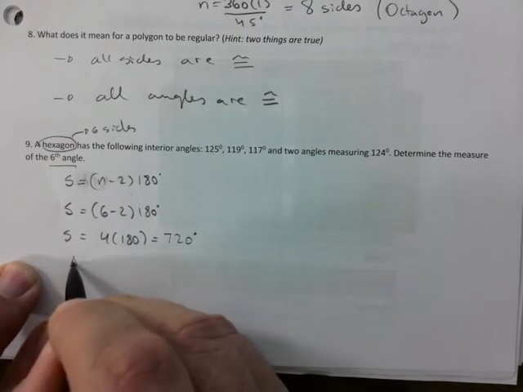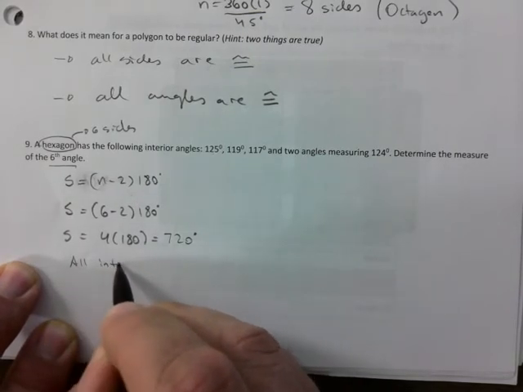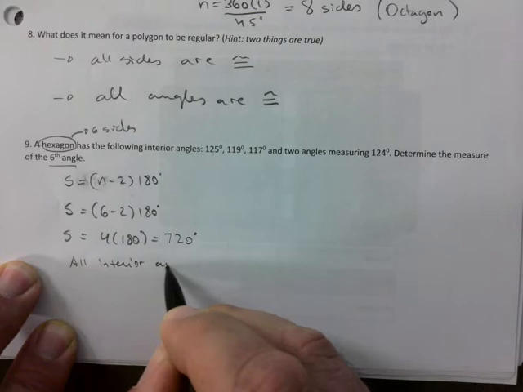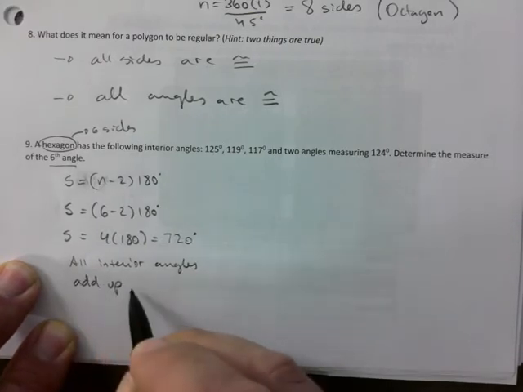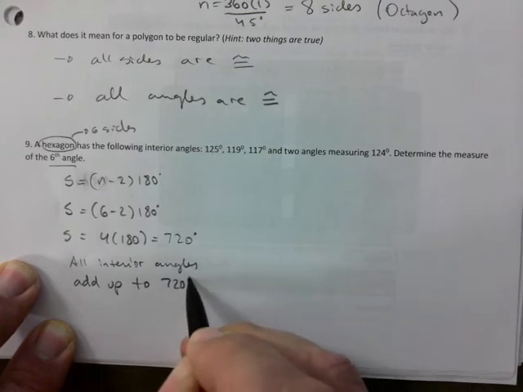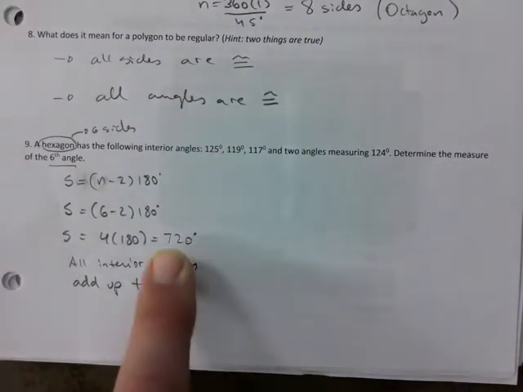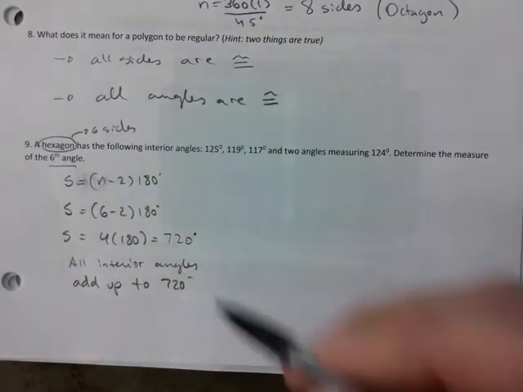I'll make a note here. All interior angles add up to 720 degrees, right? That's what you just found here. So that's step number 1.